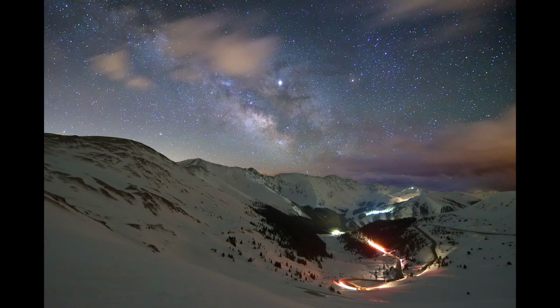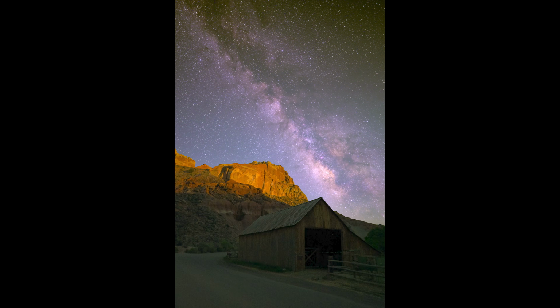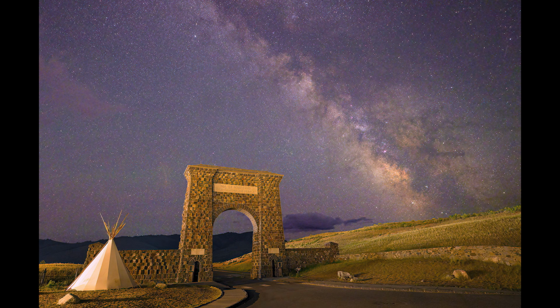Generally, the next step up in focal length range is somewhere around 20 millimeters. This photo of Loveland Pass is at 20 millimeters. This one over into the Nokhu Crags again is taken at 21 millimeters. This photo of the night sky over Capitol Reef National Park and its famous barn with moonlight on the rock formation is also taken at 20 millimeters. And this last one of the Roosevelt Arch in Yellowstone National Park was also taken at 20 millimeters.